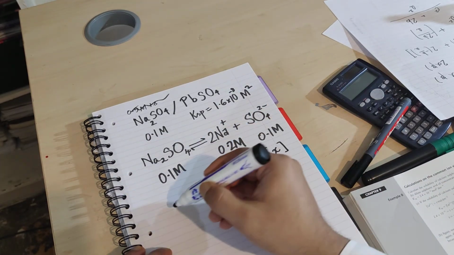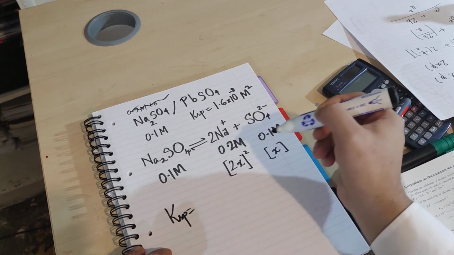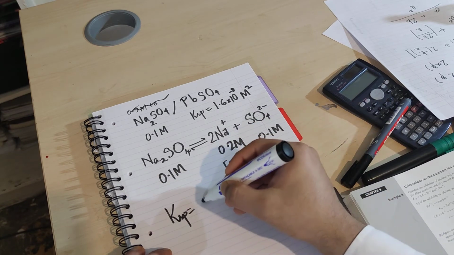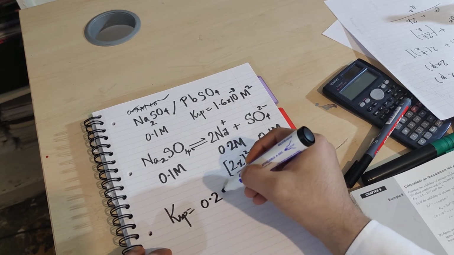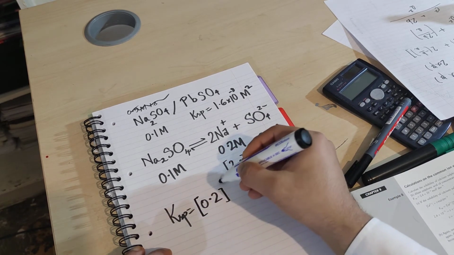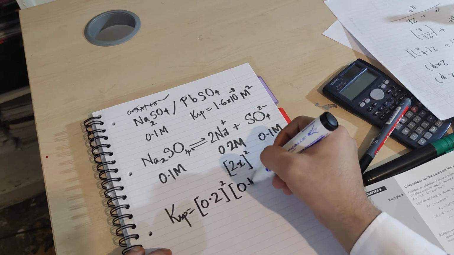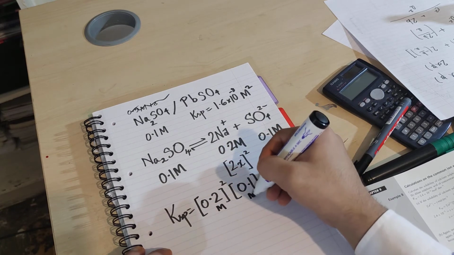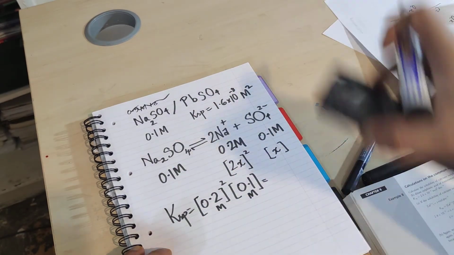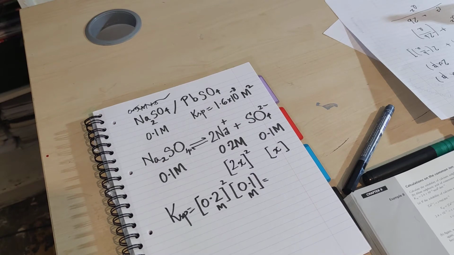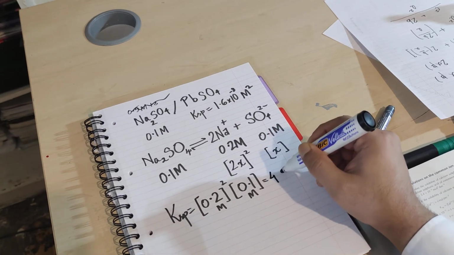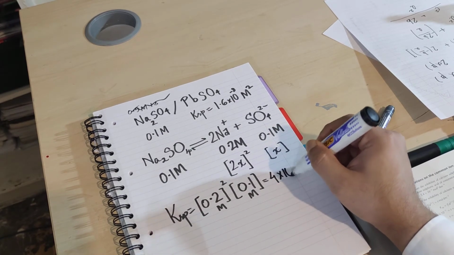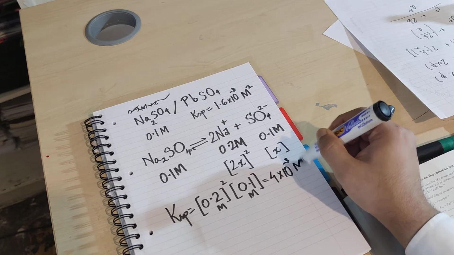So the solubility product for sodium sulfate would be 4x cubed, molarity cubed.